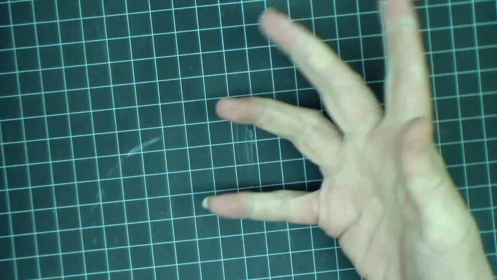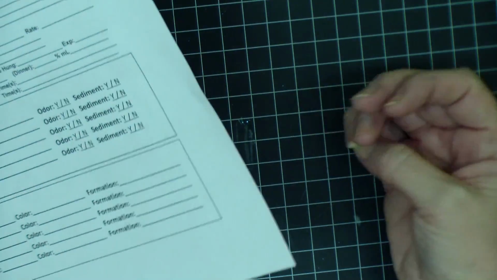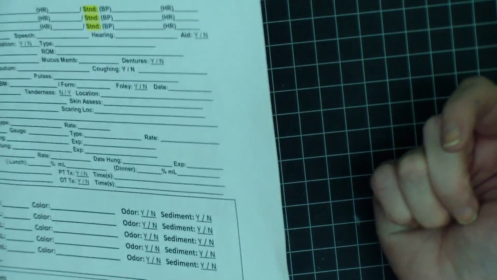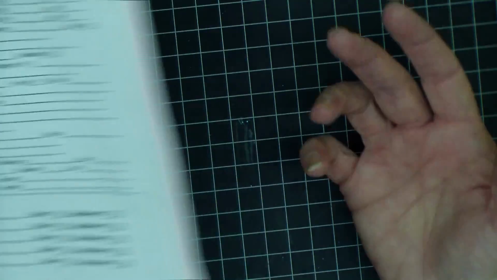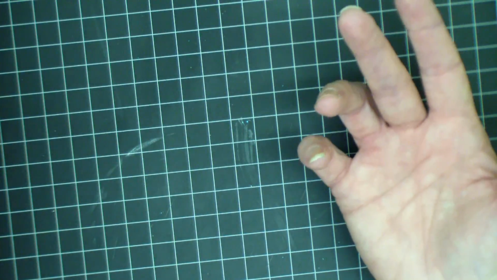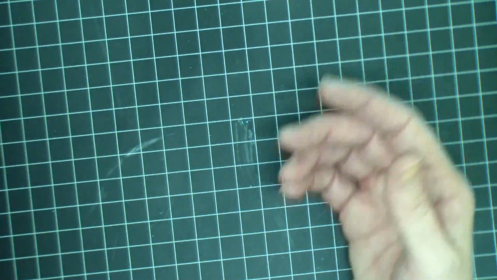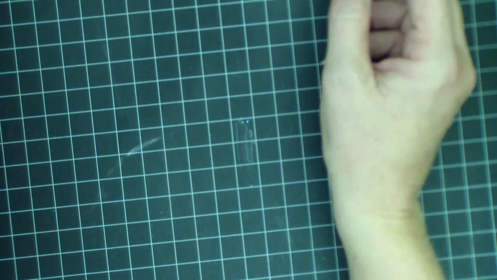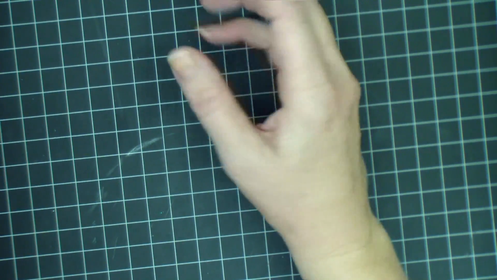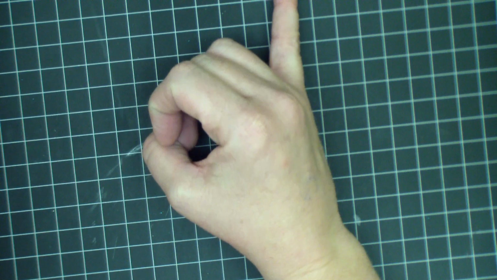I learned things along the way, like an orthostatic blood pressure. I didn't realize I needed to take a heart rate with each. When you're taking an orthostatic blood pressure, it's usually taken 3 times a day, and you take it in 3 different ways each time.